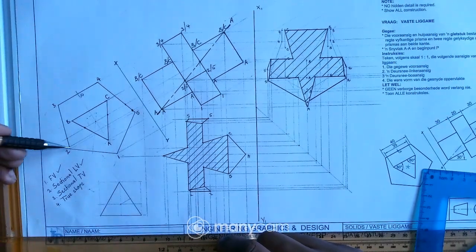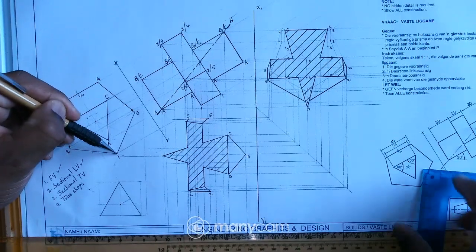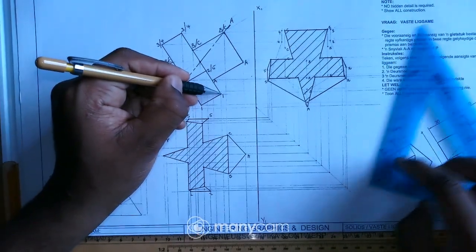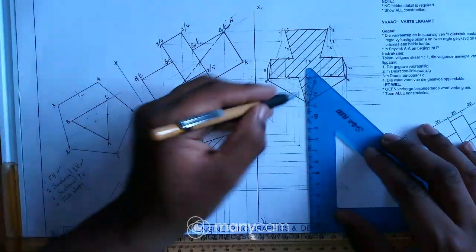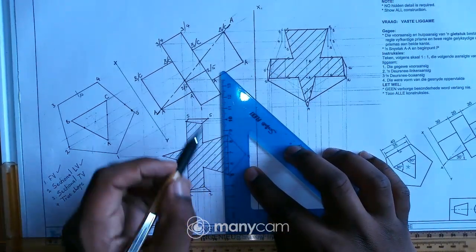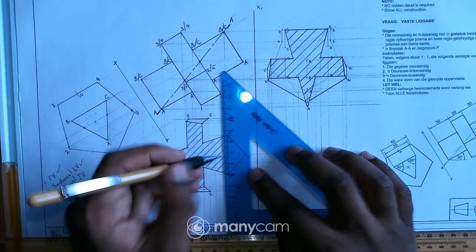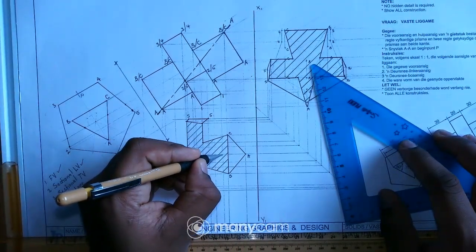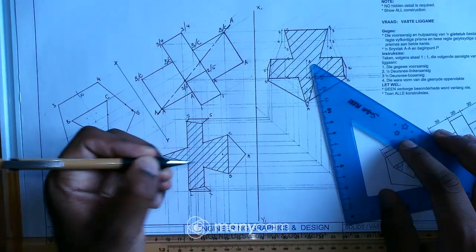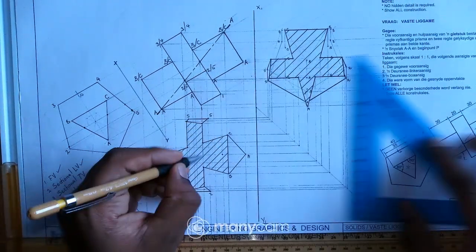From 2 we have a line to 1, and then from 5 we have a line to 1 as well, so we need to find this point 1. So 1 from this side is there. Okay, and then I can just connect with this, so we have point 1 there, we have point 1 there.